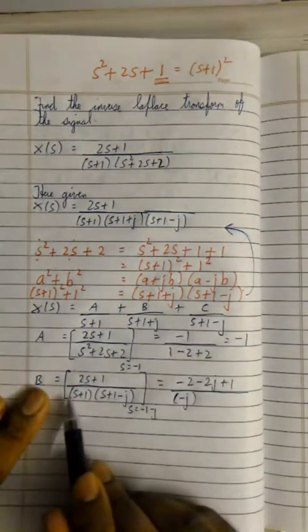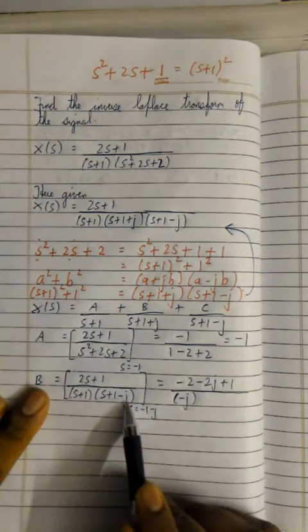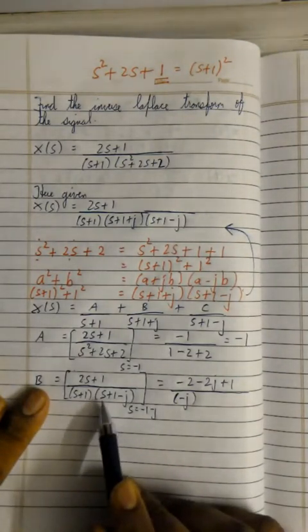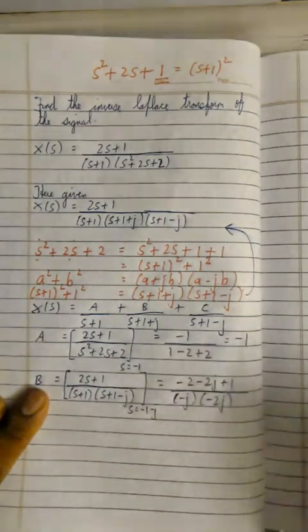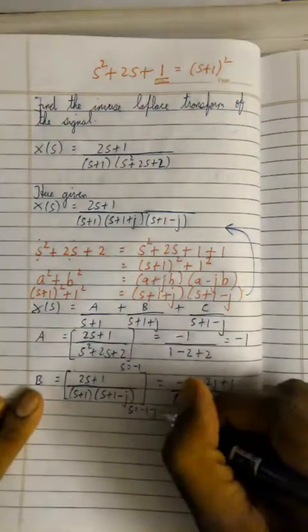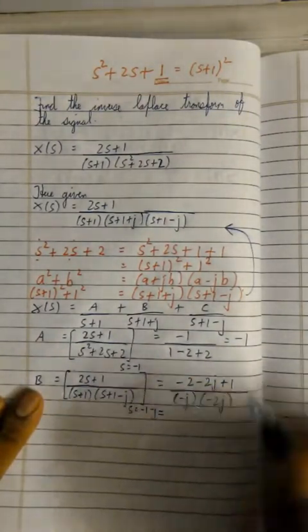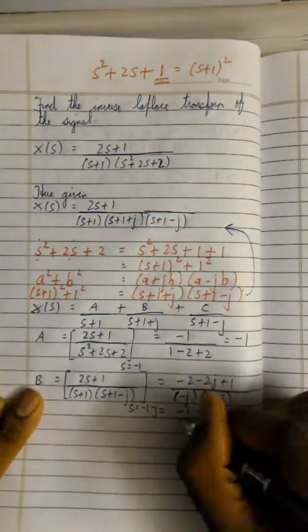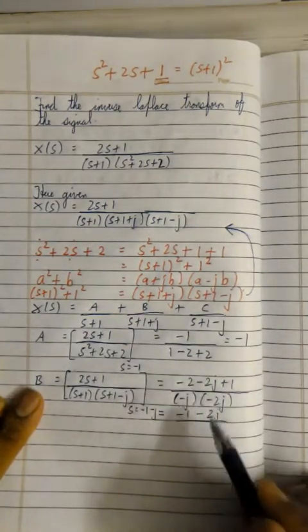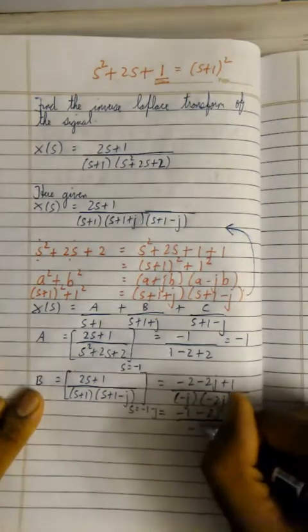Here, substituting minus 1 minus j plus 1 minus j, the minus 1 and plus 1 get cancelled, so I will get minus 2j. Here minus 2 plus 1 is minus 1, so I get minus 1 minus 2j divided by, minus of minus becomes plus, j into j is minus, so you will get minus 2.